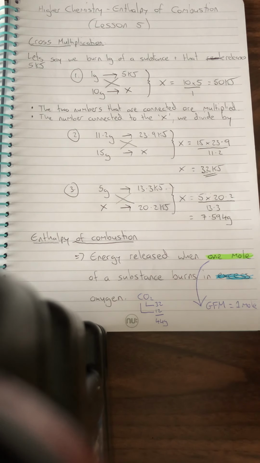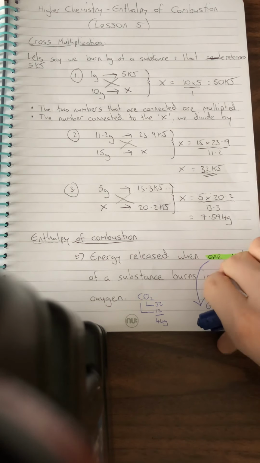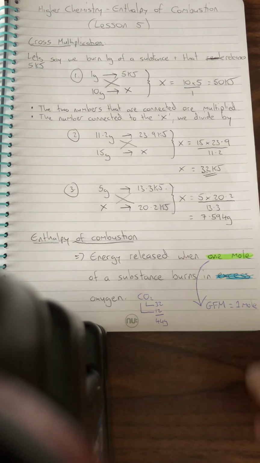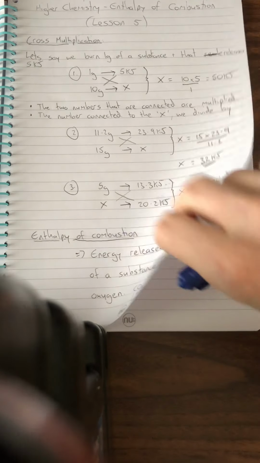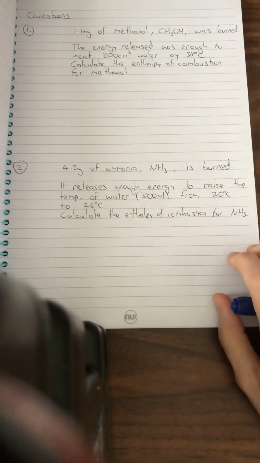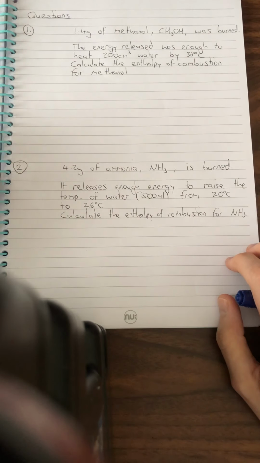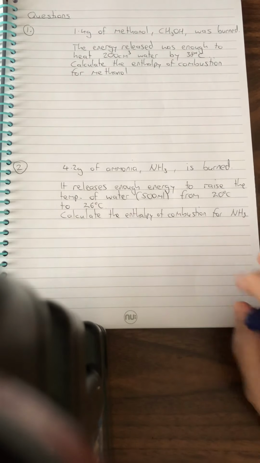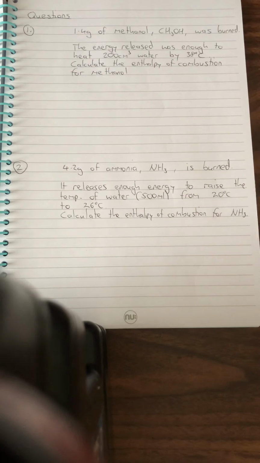Now, the best way to do this calculation is just to jump in. So I'm going to take you through a couple, then I'm going to let you do some questions on your own. Try and get familiar with it. Because I've already got the questions written out here, you might want to pause the video and write out the question, and then we'll go through it together.